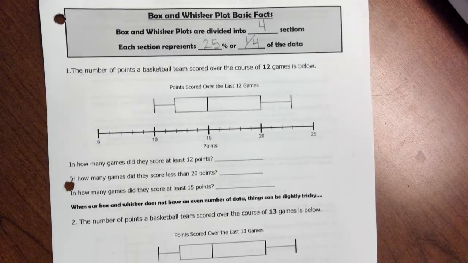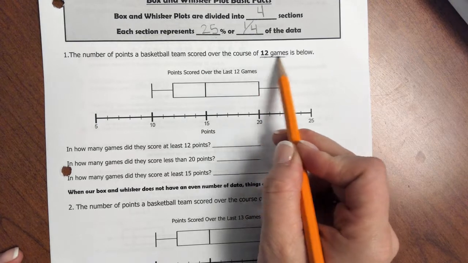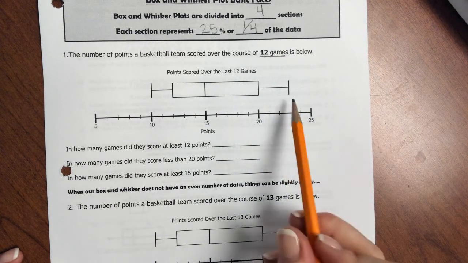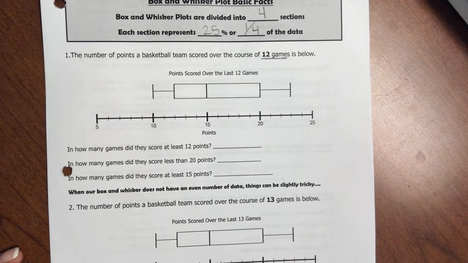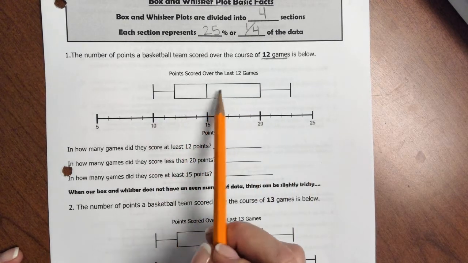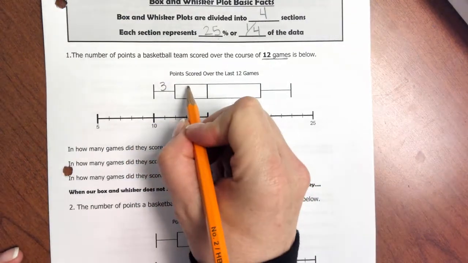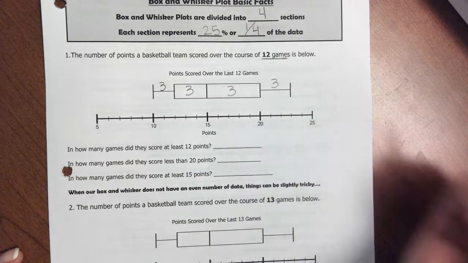Alright, so let's look at the sample problem here. It says the number of points a basketball team scored over the course of 12 games is below. And that's important. We need to know how many games. Okay? So here's our graph and here's our data, and they want us to answer questions. Well, let's mark up the graph first. If it's over 12 games, and we know that each part represents 1/4 of the data, that means this represents 3 games, this represents 3 games, this represents 3 games, and this represents 3 games.